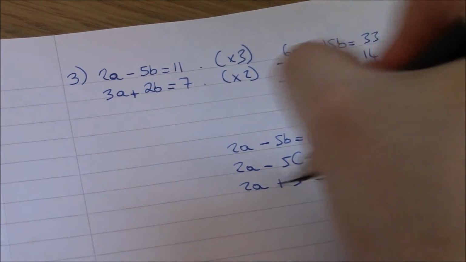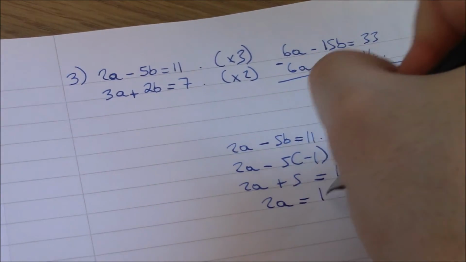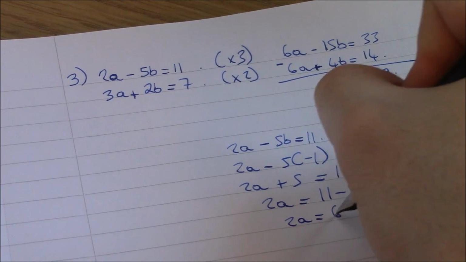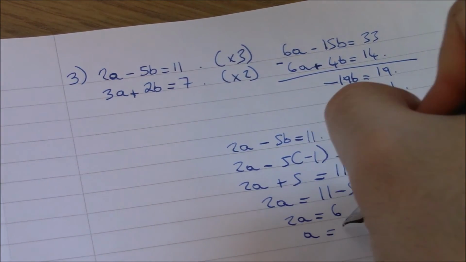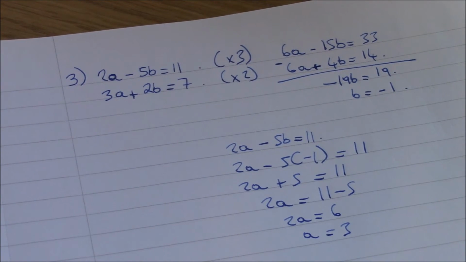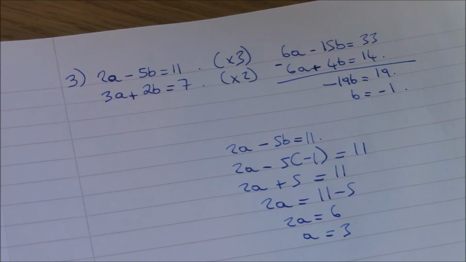If we move the 5 over to the other side, 2a is equal to 11 minus 5. 2a equals 6. So a must equal 3. So we've got a is equal to 3 and b is equal to minus 1. And there you have it.